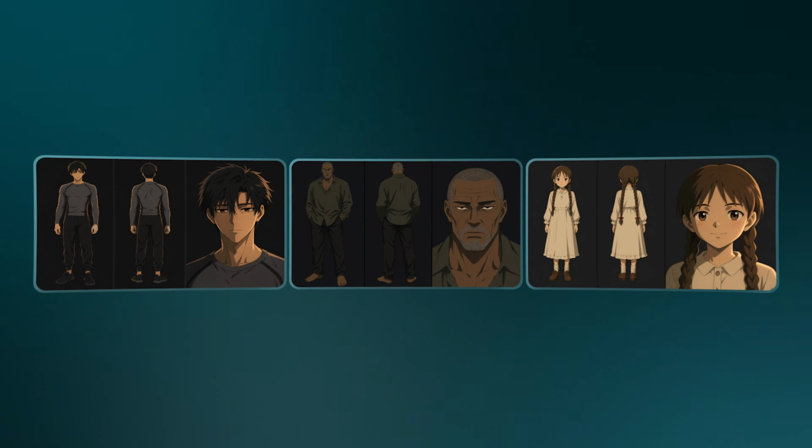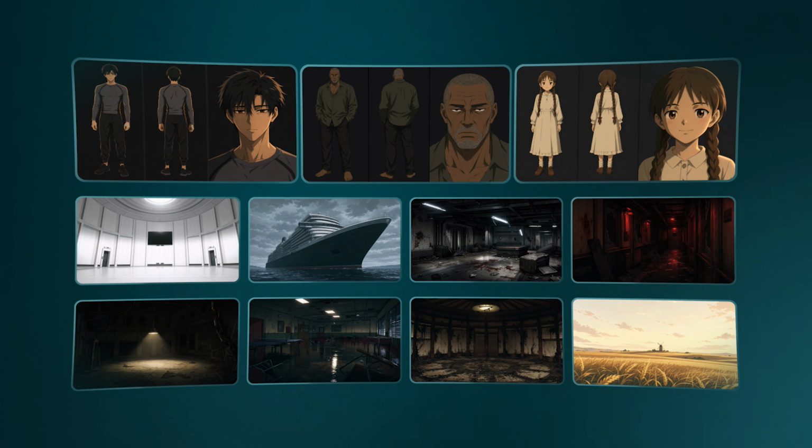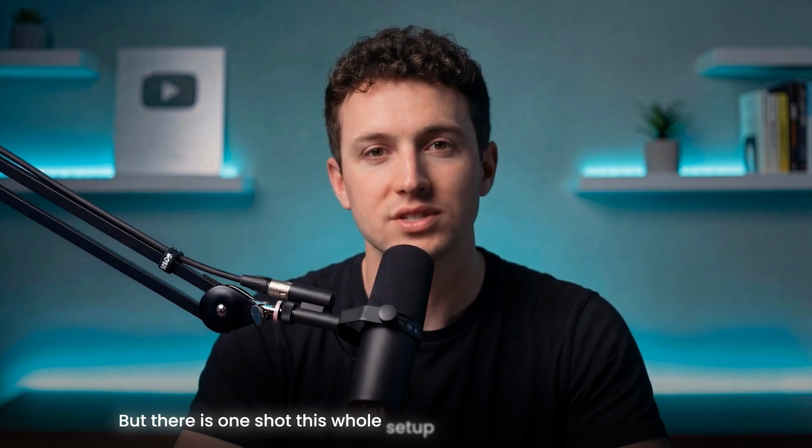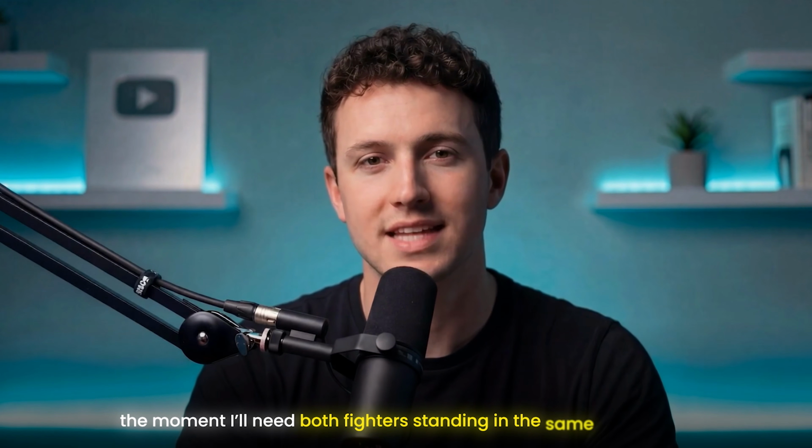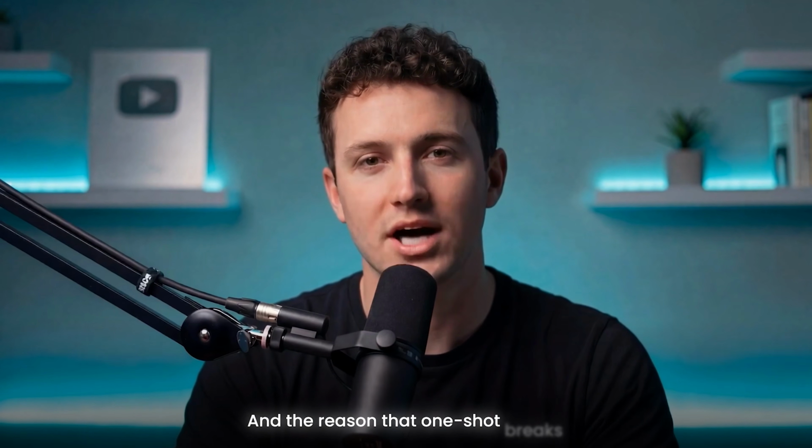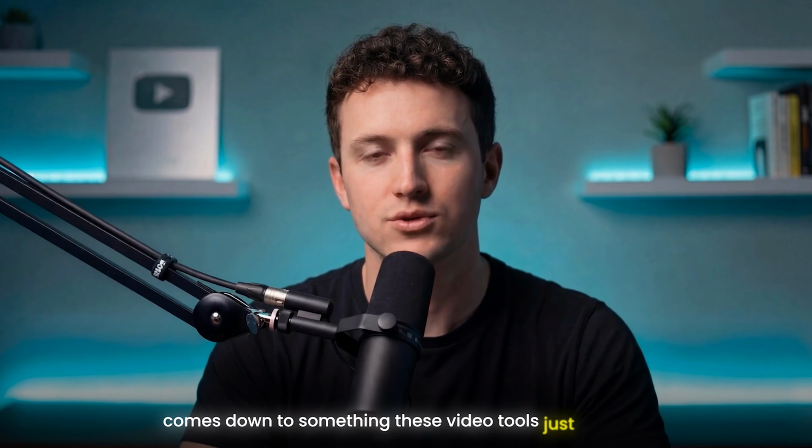So now the entire cast and every place the film happens in is generated, tagged, and locked in one matching style. But there is one shot this whole setup still cannot handle on its own, the moment I'll need both fighters standing in the same wide frame. And the reason that one shot breaks comes down to something these video tools just can't do.